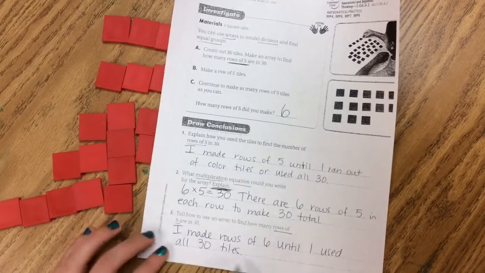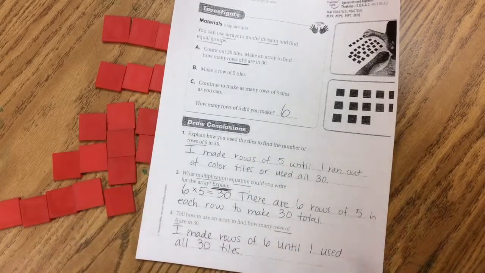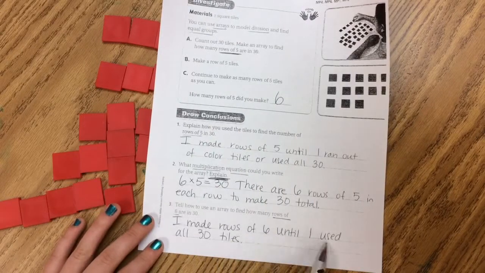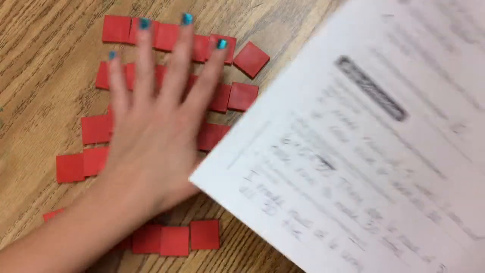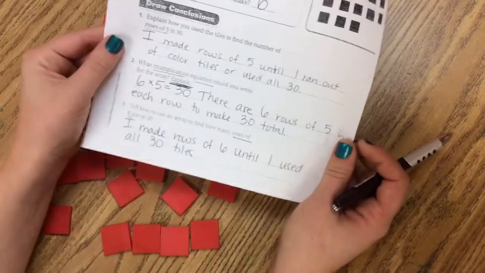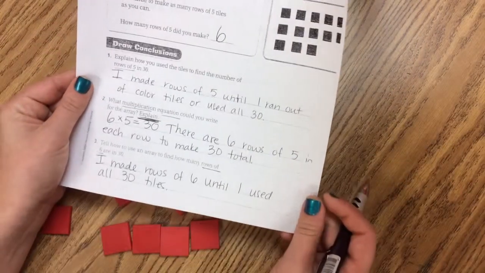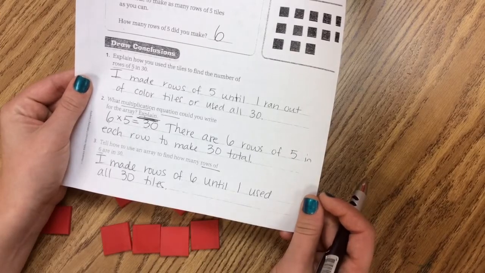I just kind of reworded it to make it simpler, but it gives all the same details. I made rows of 6 until I used all 30 tiles. So that's how you can use color tiles to help you make arrays to solve division problems. Okay, make sure you have all that copied down, and once you do, you're going to turn to the next page.